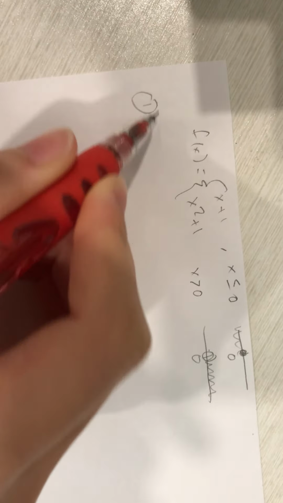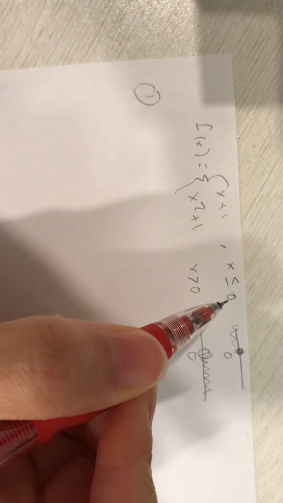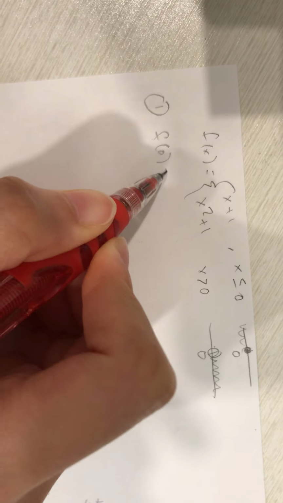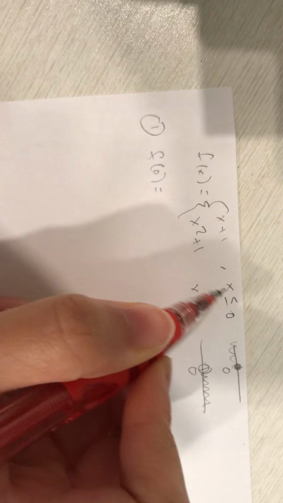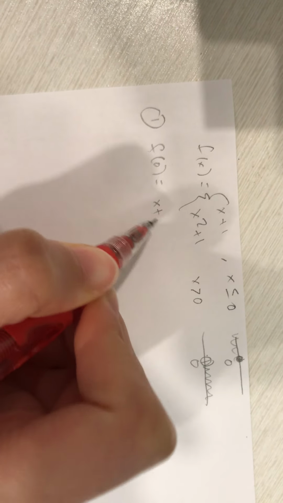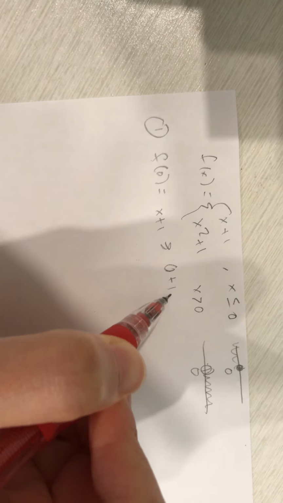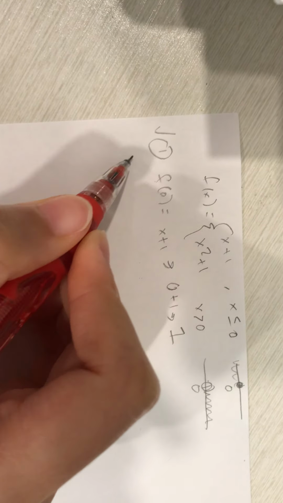Okay, so let's look at condition 1, if f of x is defined. So let's test for 0. Let's just plug in. f of 0 is equal to, so we will use the first one because it's less than or equal to 0. So x plus 1, and then 0 plus 1 because you plug in 0 for x, and then the answer is 1. So yes, it is defined. f of 0 is 1.